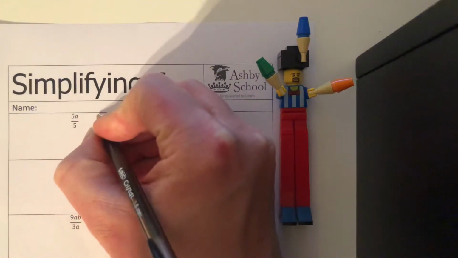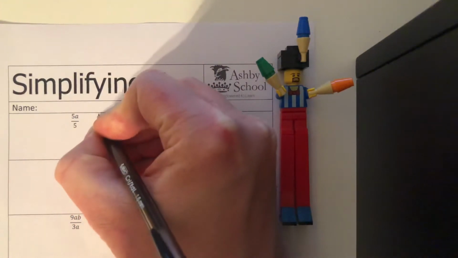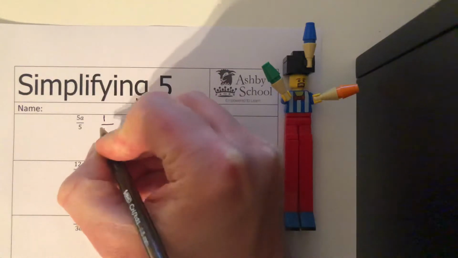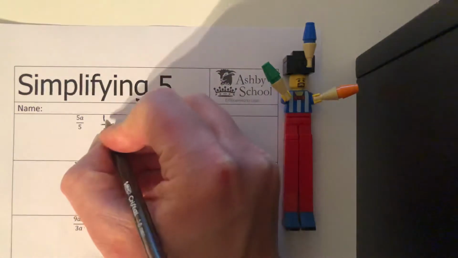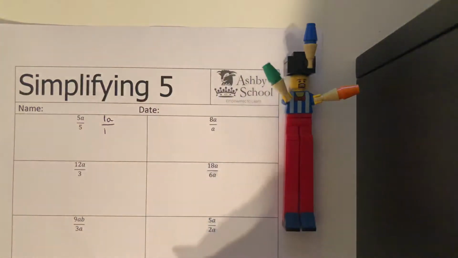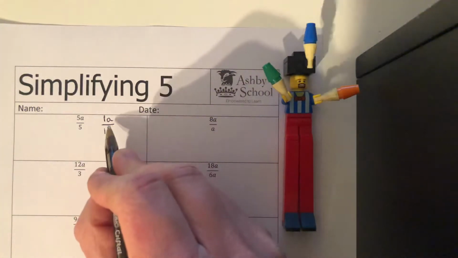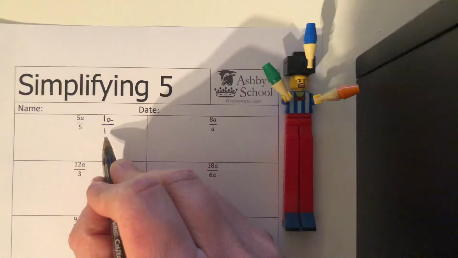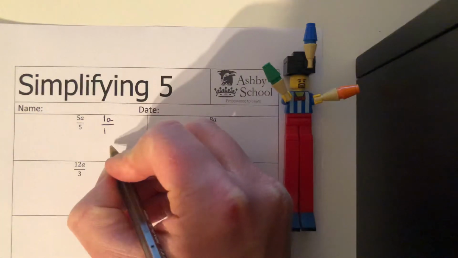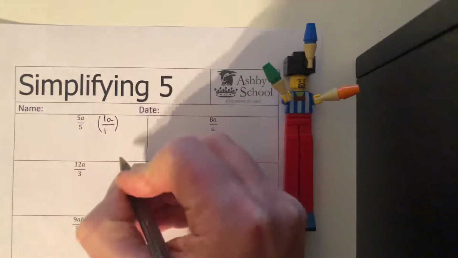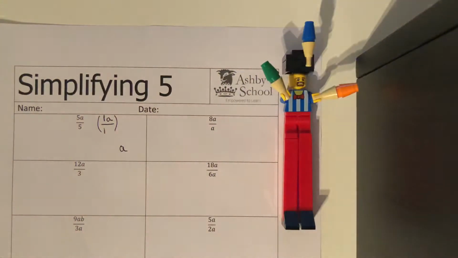Now, I would never normally write this, but the idea is you're ending with 1 divided by 1, if we divide top and bottom by 5, and of course you're left with the a. There wasn't any letter on the bottom, so 1a, which is just a, and then anything divided by 1 stays the same. So of course we wouldn't write that normally. The answer would just be a in that case.